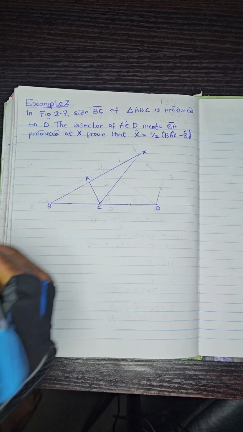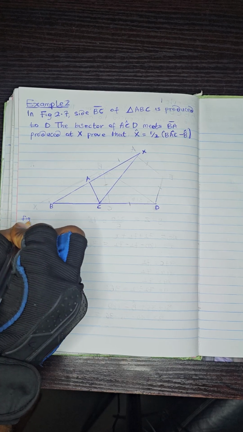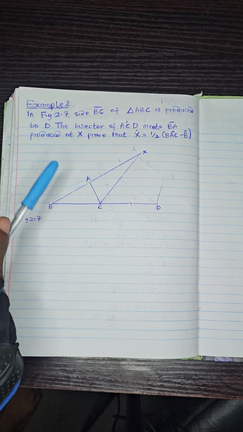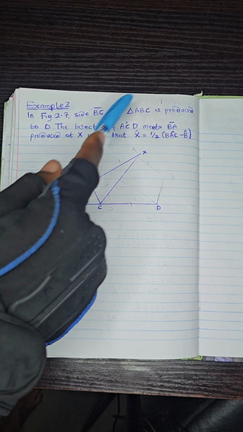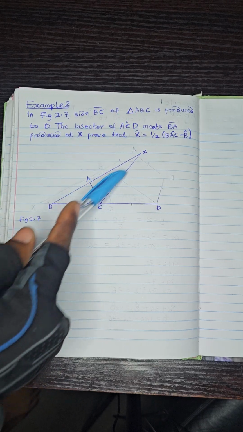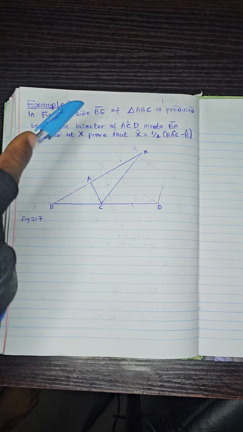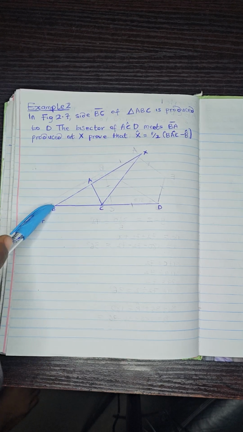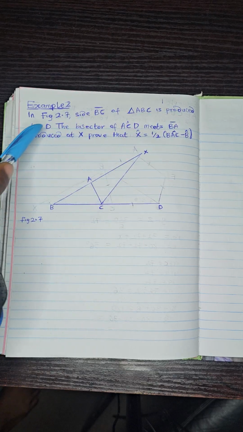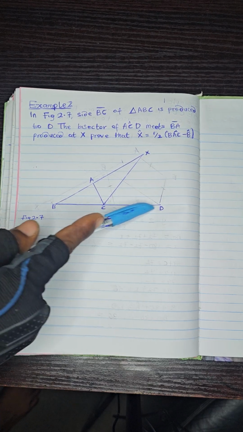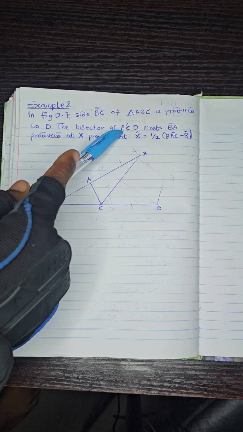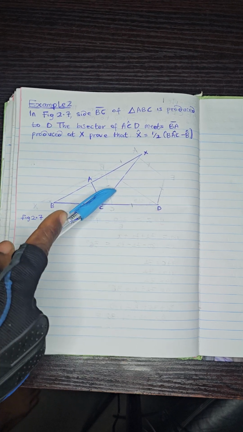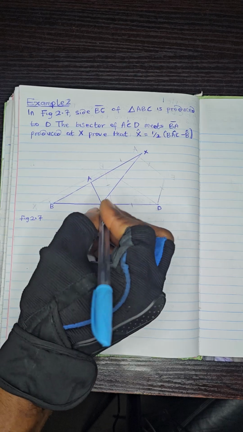In figure 2.7, this is my figure 2.7. This is my figure that I drew here. Side BC, as I said, always take note of this lettering and relate it properly. Side BC, this is BC of triangle ABC. ABC is produced to D. Produce means it extends to D. The bisector of ACD, this is ACD. Whenever you hear bisector, it means it bisects equally.